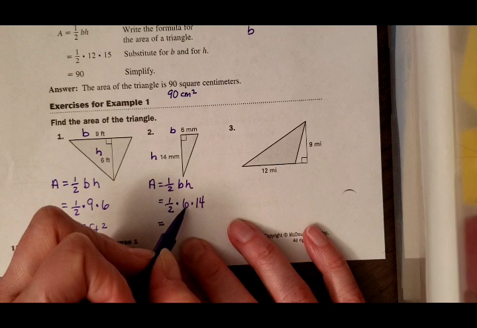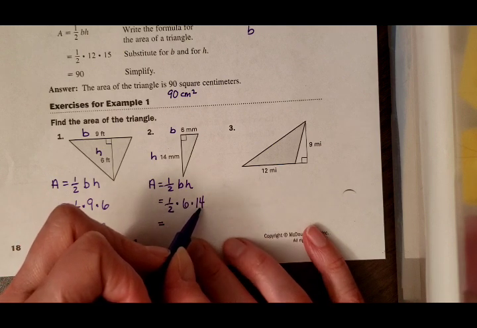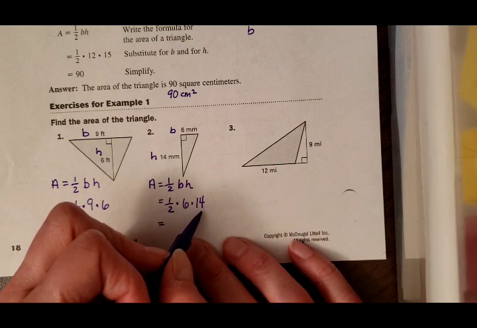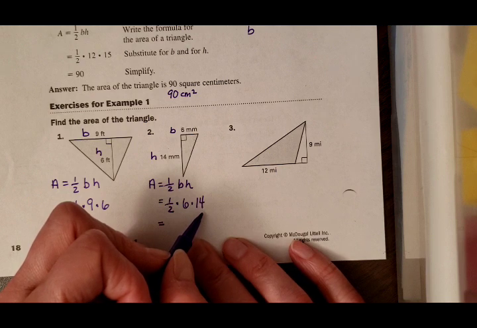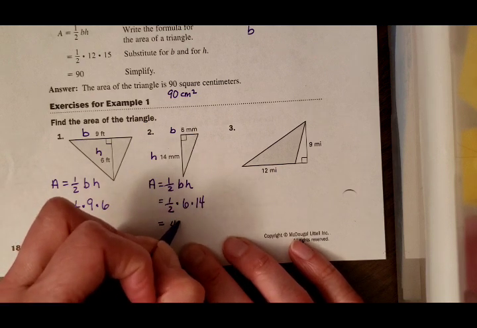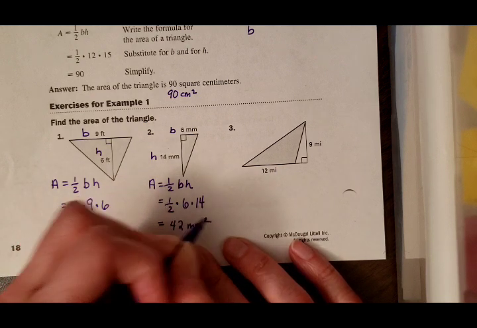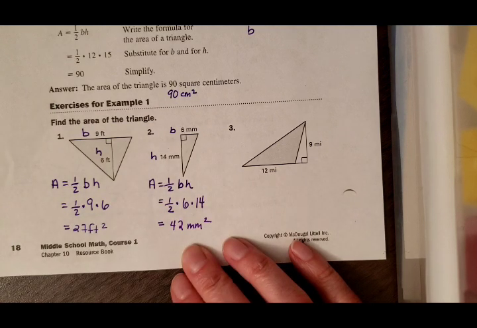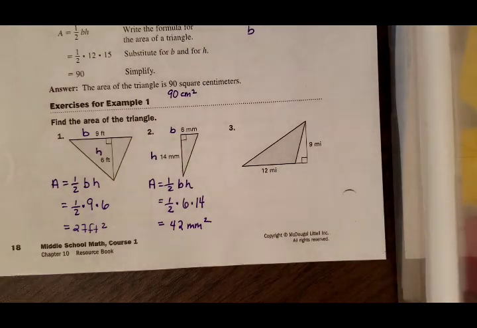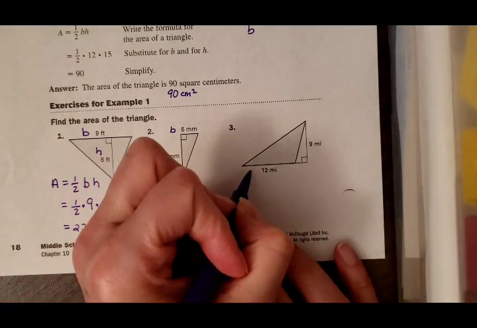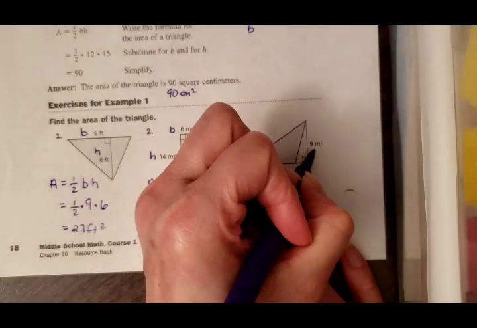Half of 6 is 3. 3 times 14 is what? Hopefully you're saying 42 millimeters squared. At least let's hope that's right. Yep, 42. Okay, and then number 3, here you got your base of 12 miles and your height of 9 miles.